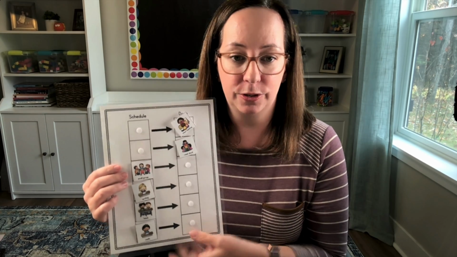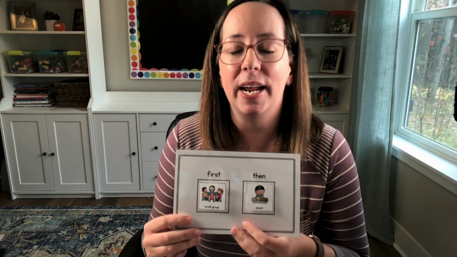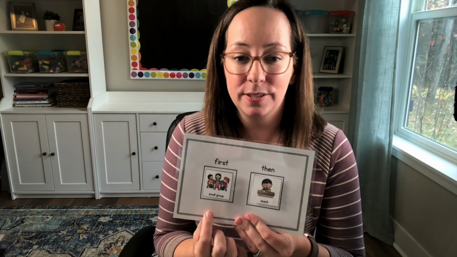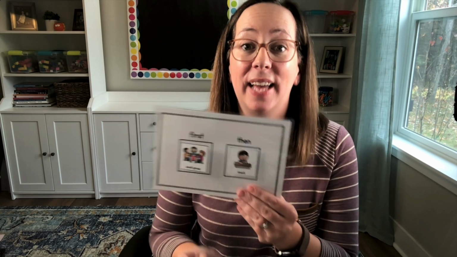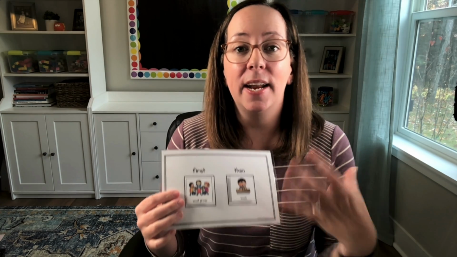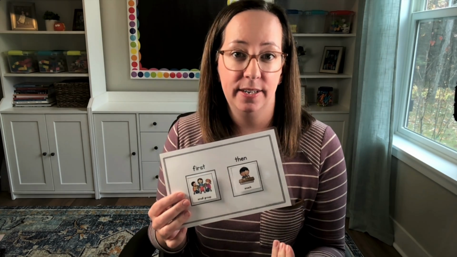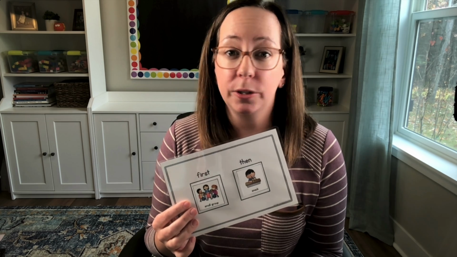Speaking of power struggles, a visual schedule is great for a lot of the things we talked about. Sometimes it's as simple as a first then board, right? Still using our visuals, still laminating and having them all ready. But this is, okay, first we need to get through small group. Once we get through small group, you may have your snack, okay? Or pairing an undesired with a desired activity or reward or whatever it looks like for your student.